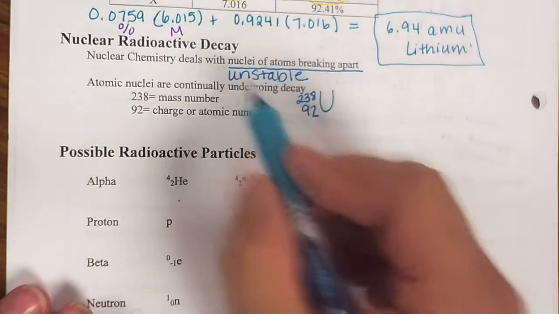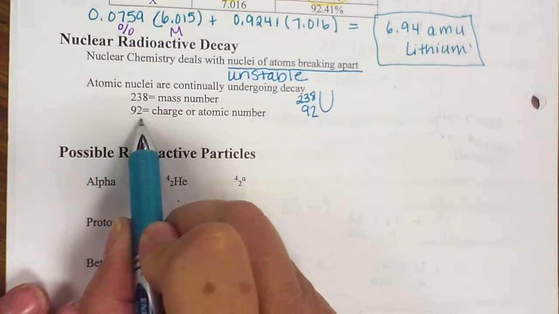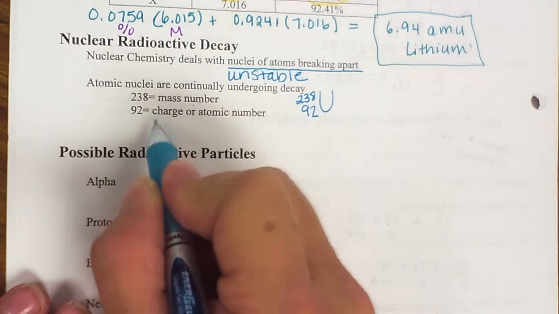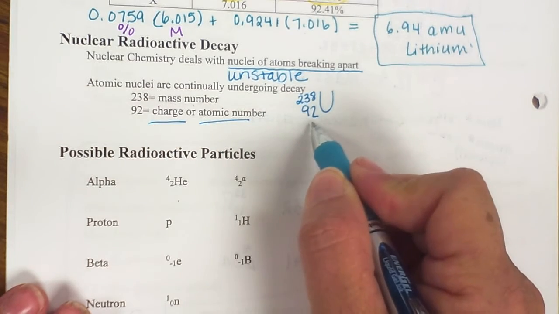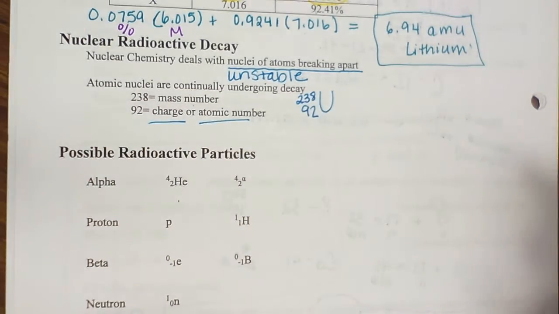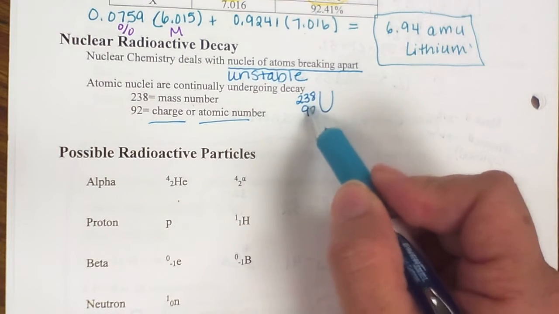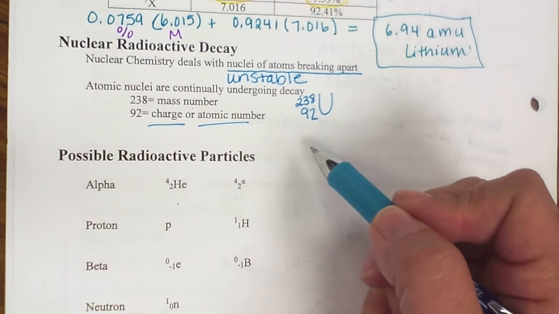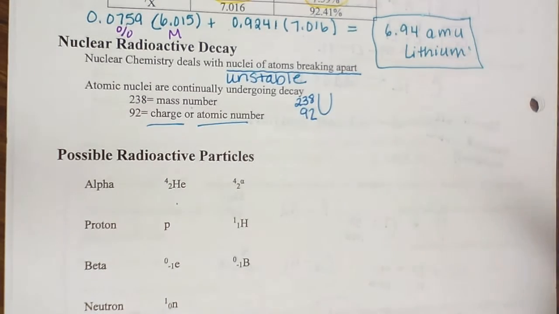And we know that the 238 is the mass number and that the 92 is the atomic number. Now, normally we would just say, oh, that's the atomic number, except in this case, we also want to include it as the possible charge. And the reason is because we're going to be breaking up that nucleus. And sometimes what we're breaking up is the positive charges. So it's important to note that this indicates protons, not just the atomic number. It's actually the number of positive charges in that nucleus.